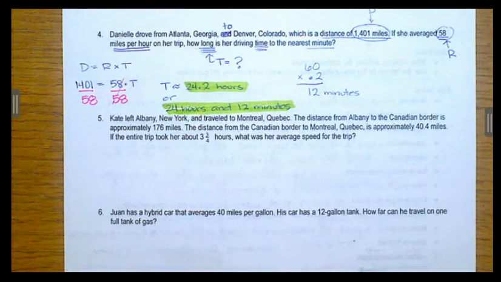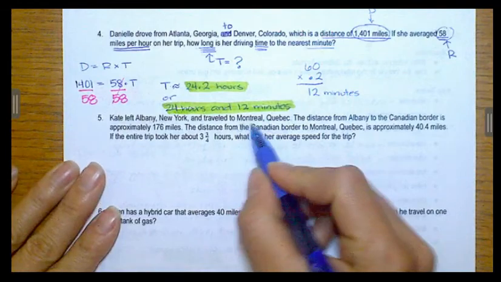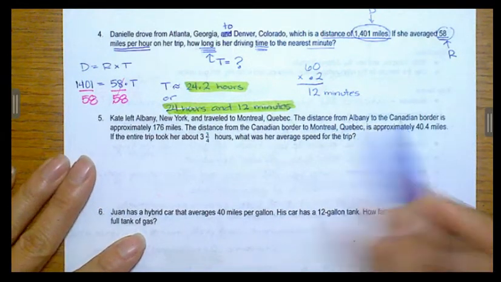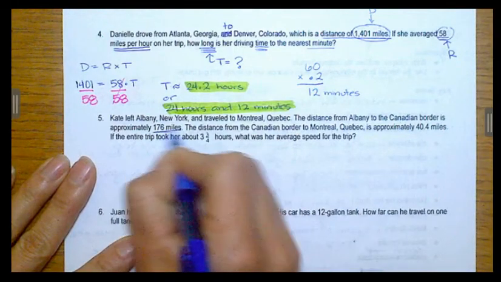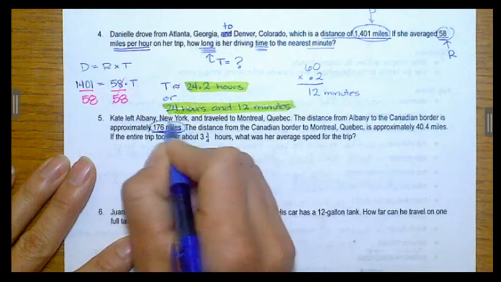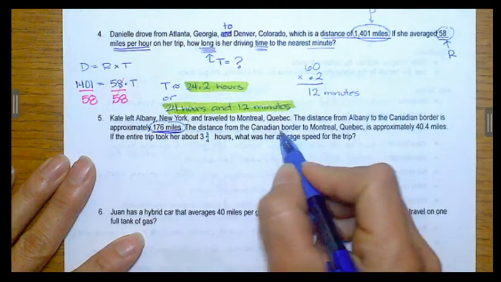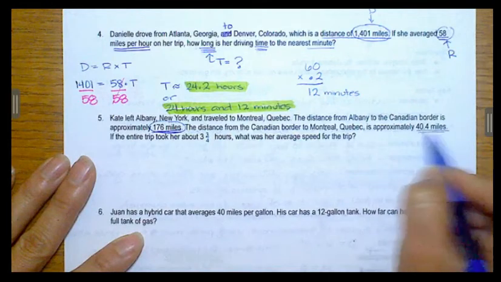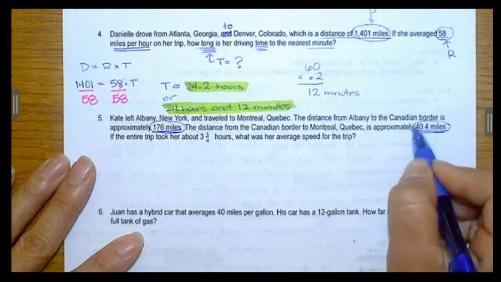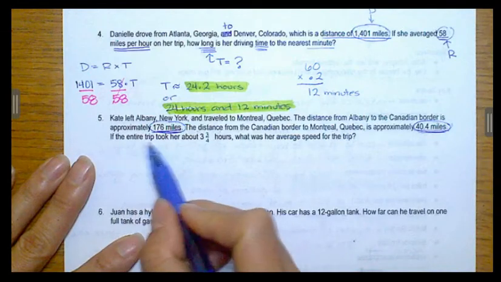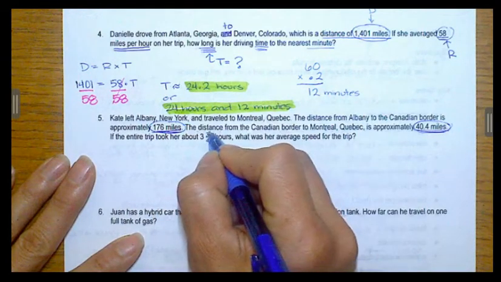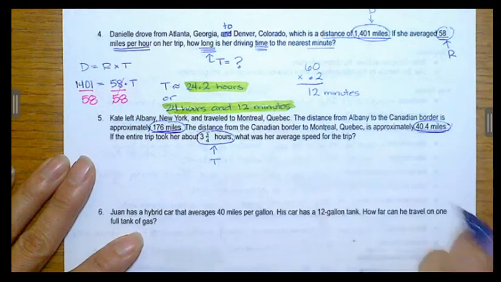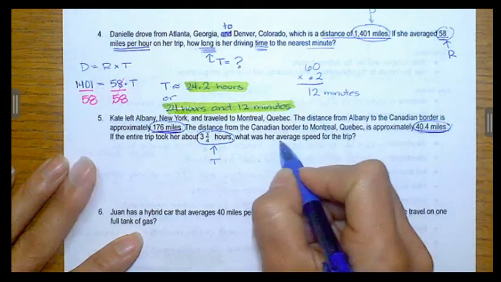Okay, so for number 5, it says Kate left Albany, New York and traveled to Montreal, Quebec. The distance from Albany to the Canadian border is approximately 176 miles. So they're giving you a distance here. The distance from the Canadian border to Montreal, Quebec is approximately 40.4 miles. So they're giving you a second distance. If her entire trip took about 3¾ hours, so this is looking like a time here. What was her average speed?